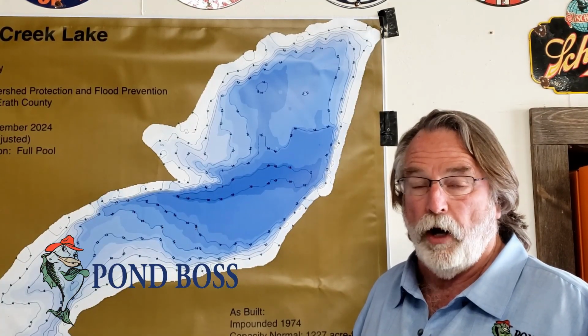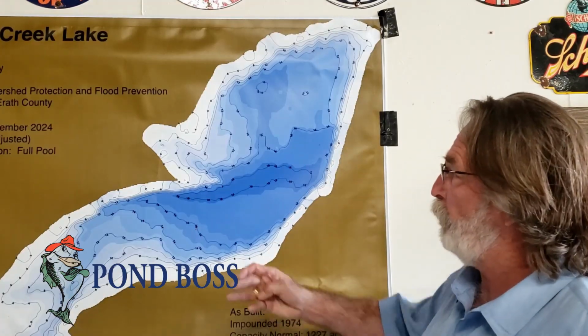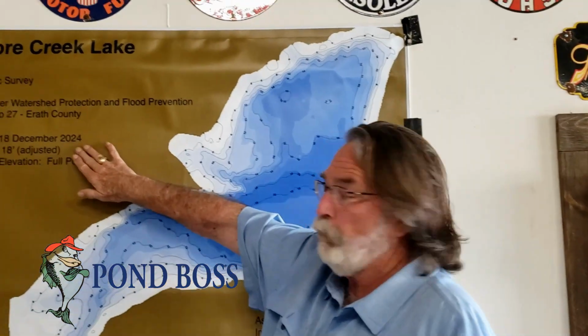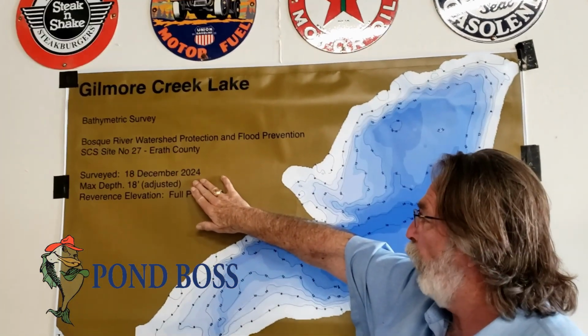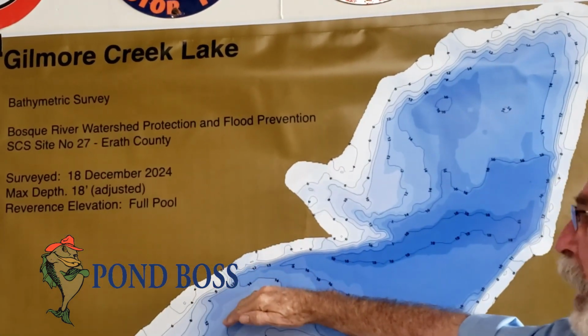Another reason to have a bathymetry map is so you can calculate the volume of water you've got. Like in a smaller pond, a 5 or 6 acre lake, for example, if you've got weed problems and you want to do something about it, you've got to know how much water you've got by averaging the depth and where the area is where you've got the aquatic plants. So like, for example, this lake was mapped in December of 2024, adjusted to 18 feet deep because the lake was a foot low at that point.